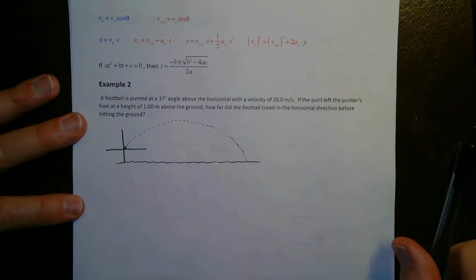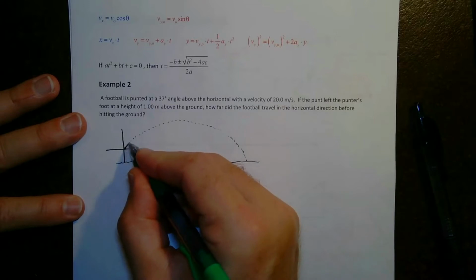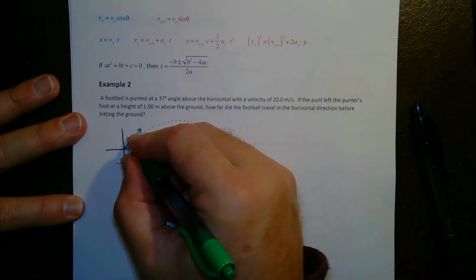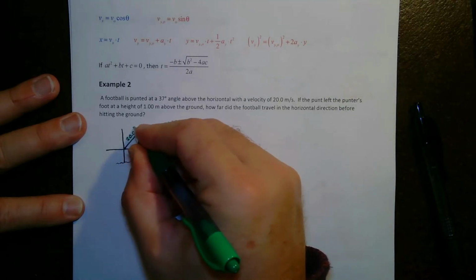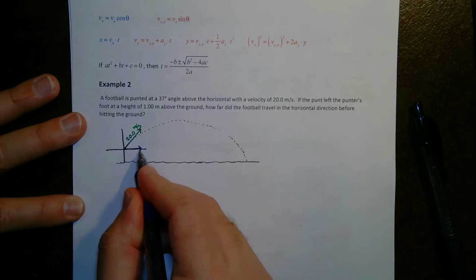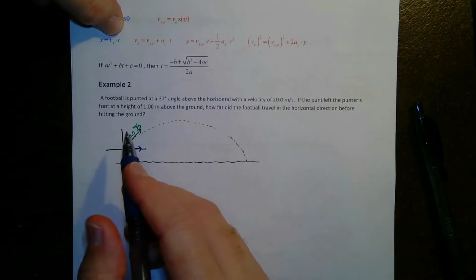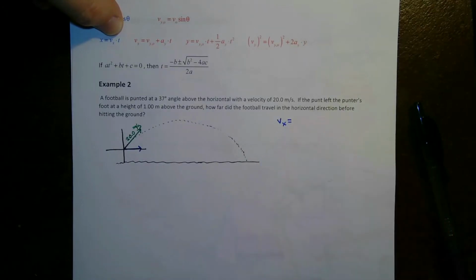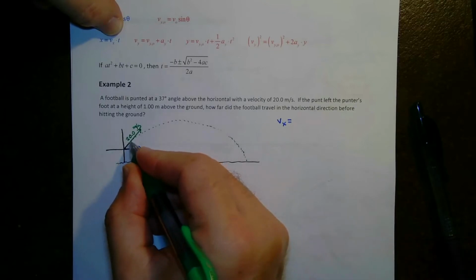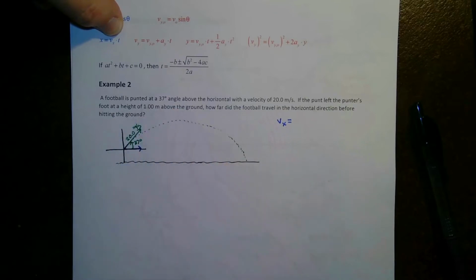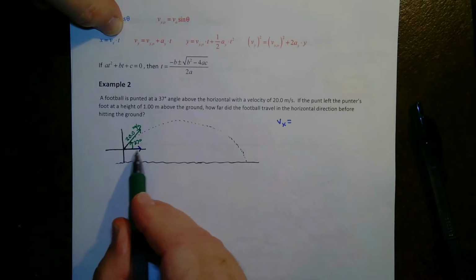All right, so what we know is it's coming off in this direction, and the velocity it's going in that direction is 20.0 meters per second. And that's my V sub O. So I can break that up and get my horizontal velocity, my V sub X, which is what I'm going to need. This angle right here is 37 degrees because it comes off his foot at a 37-degree angle above the horizontal. That's the horizontal right there.